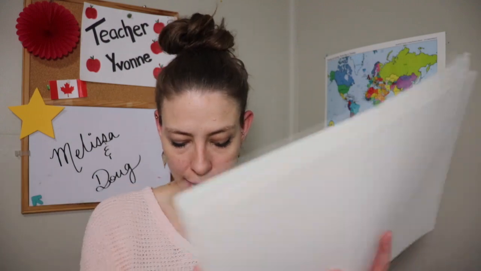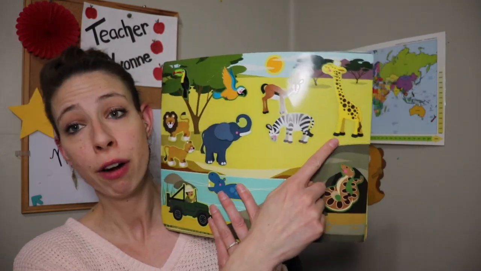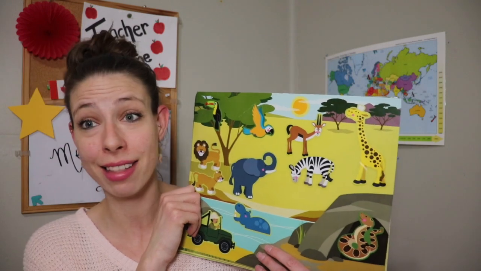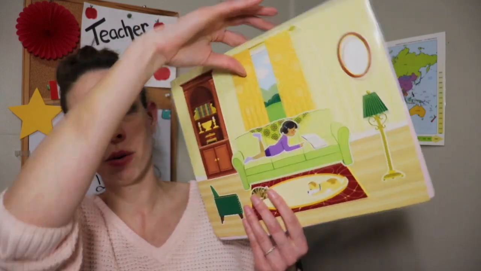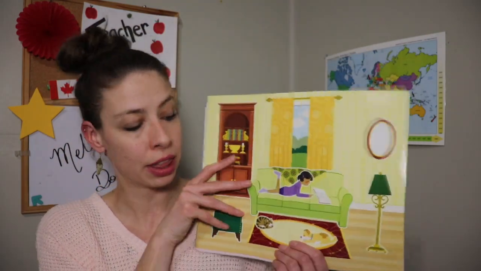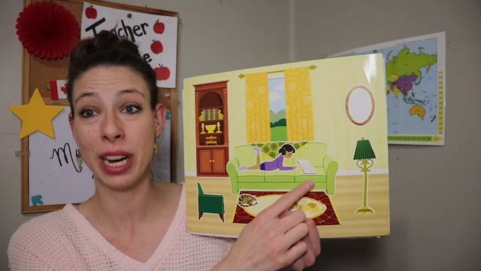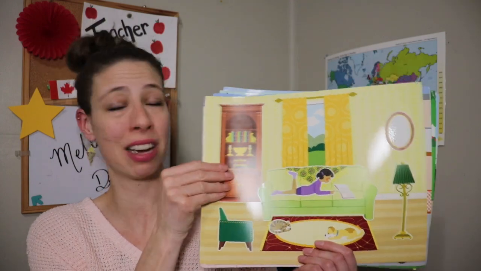So I have the animal pack, and like I said, I use it for different reasons, for free talk, for how animals move, for how they look, colors, anything you can use them for. So I have the animal one, and then I also have the house one. So we do talk about the furniture sometimes, or what we do at home. We read. Do you read at home, or do you read for fun?